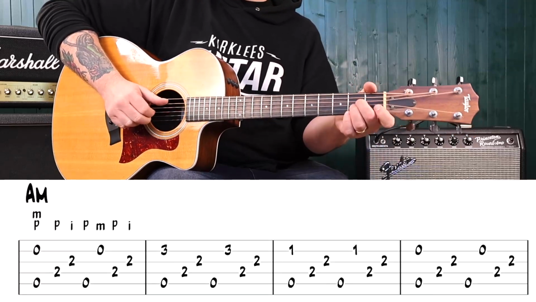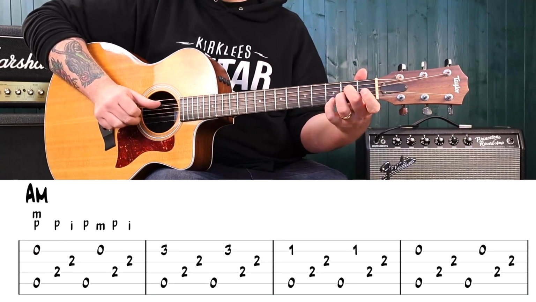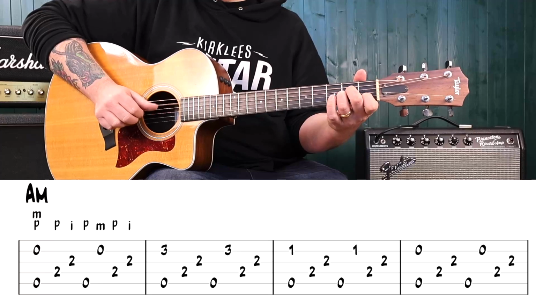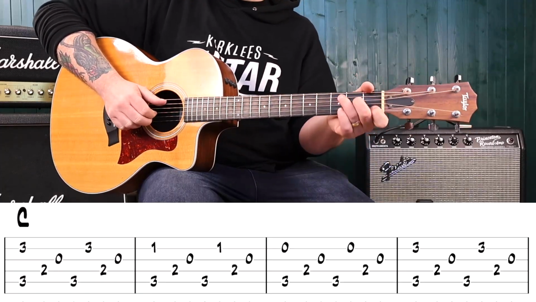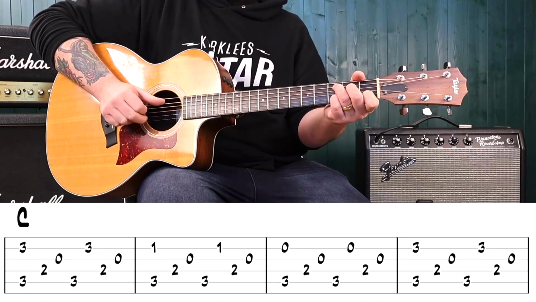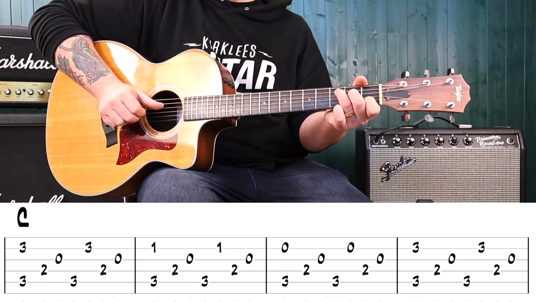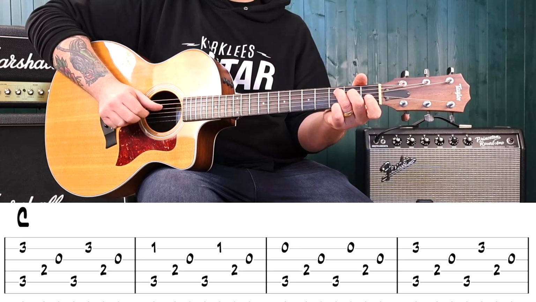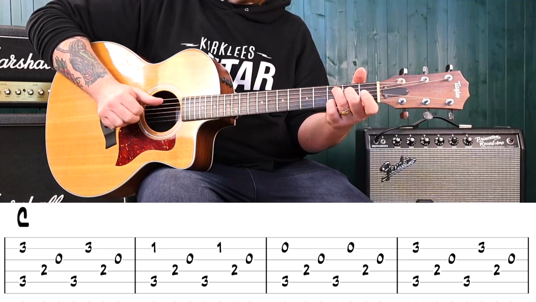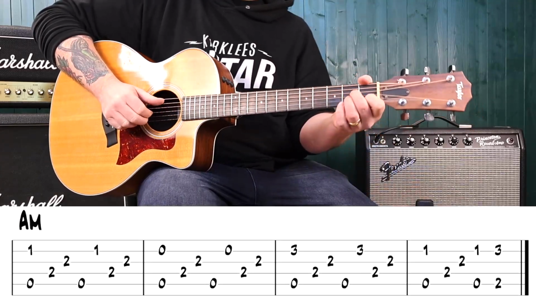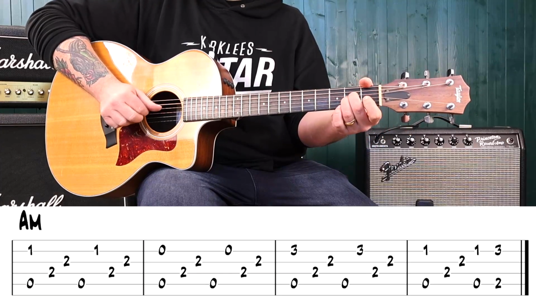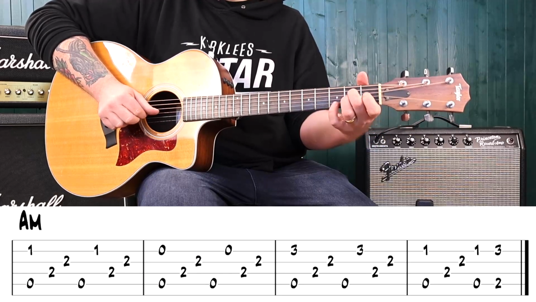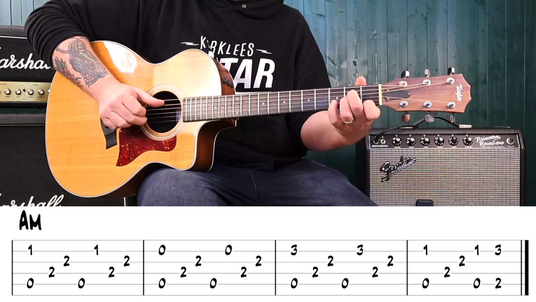We'll then go to the A minor. Back to C, but remember we've got that D note on the top. 1st fret, open, 3rd, and then we go back to the A minor for the final time, but we're starting it properly. 3rd fret, 1st.